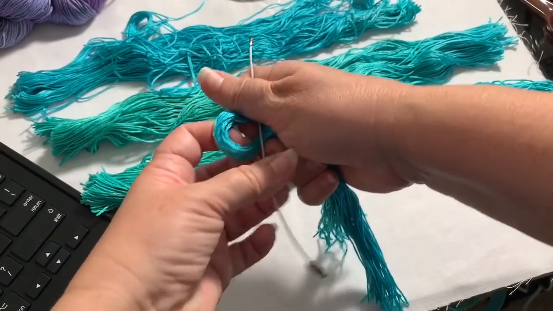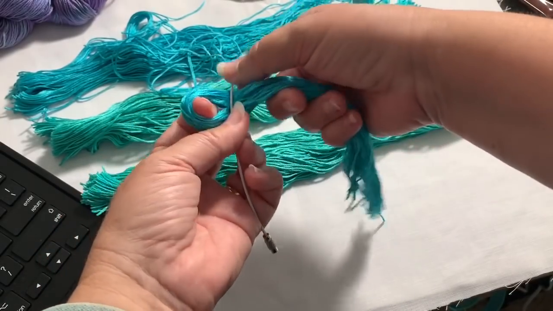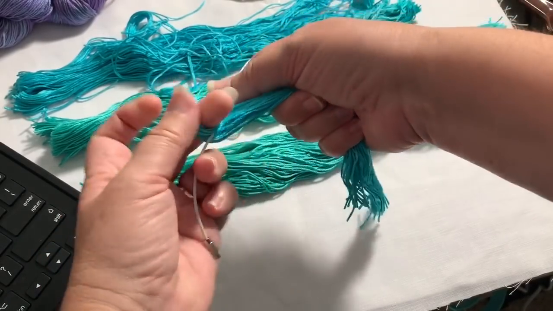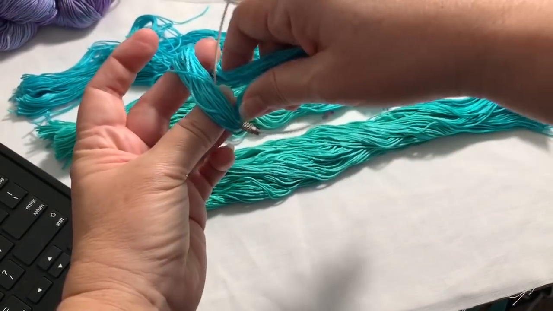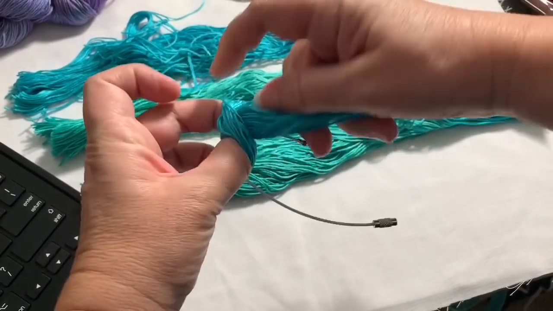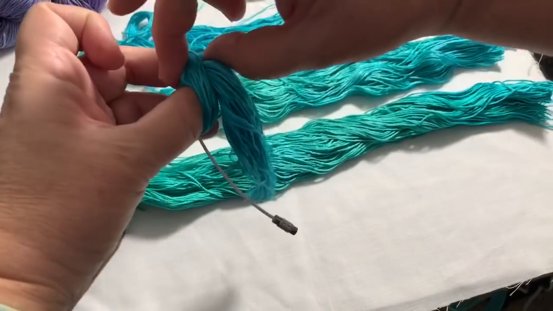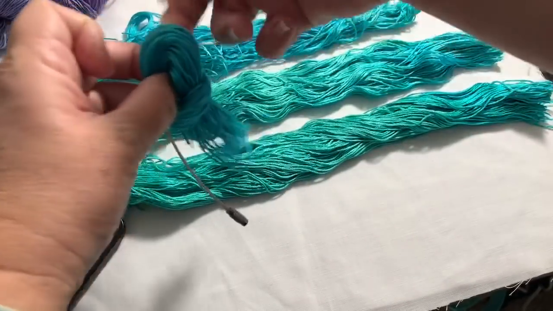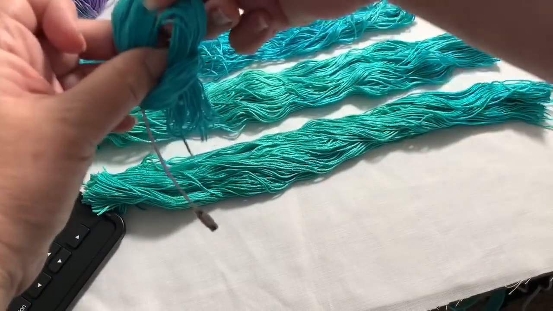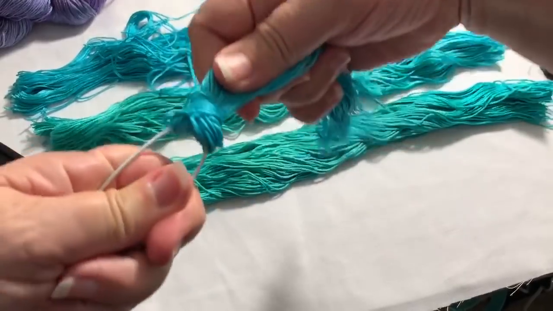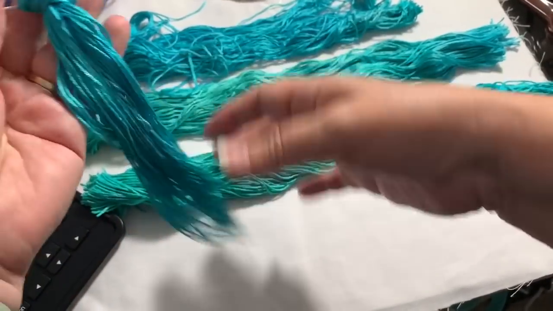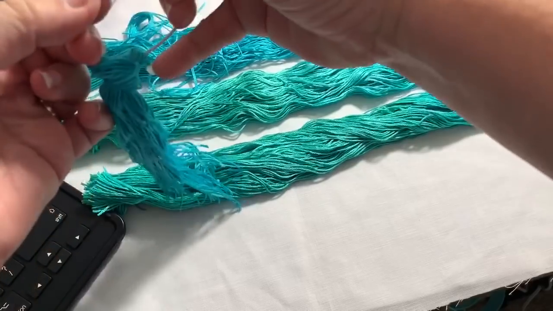So I have this loop underneath my little ring thingy here. This is a cable ring type of thing. Actually, I didn't need to open it. That just makes it more difficult to work with. I will close it up here in a second. So I have the loop and I just pull that through. Yeah, it's not the neatest thing, but it keeps it contained.